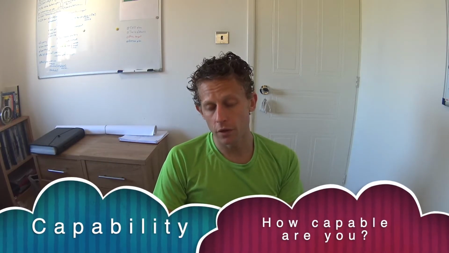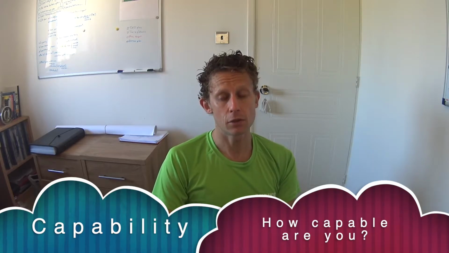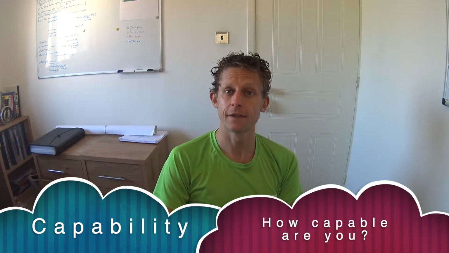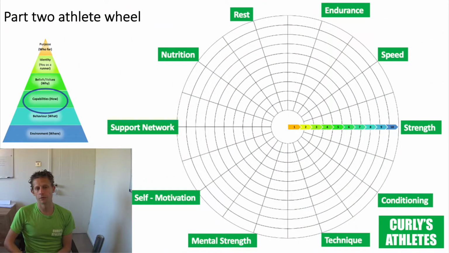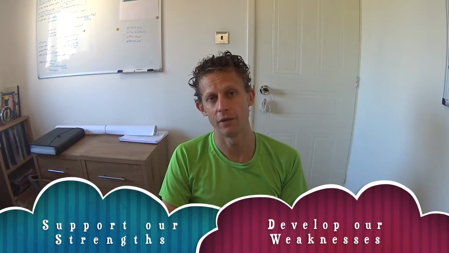So now what we're going to do is dive into some of the nitty gritty with our athlete assessment wheel. This is a really useful tool for understanding where we currently are, what our strengths are, what our weaknesses are, and then that's going to allow us to start to look towards how we build a plan to support our strengths and to develop our weaknesses.